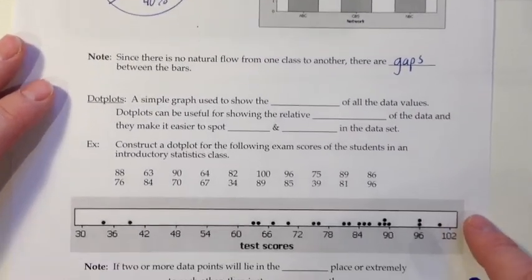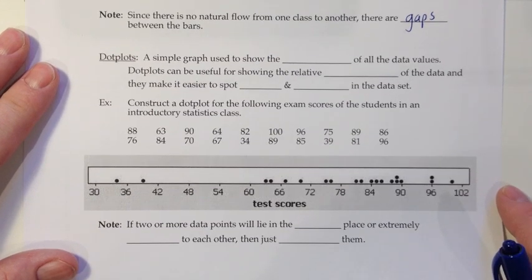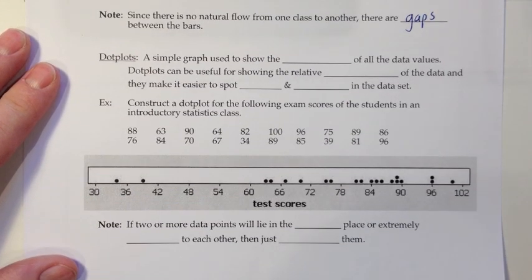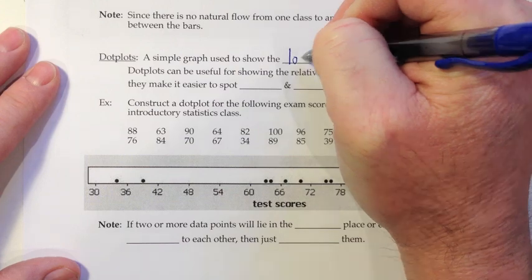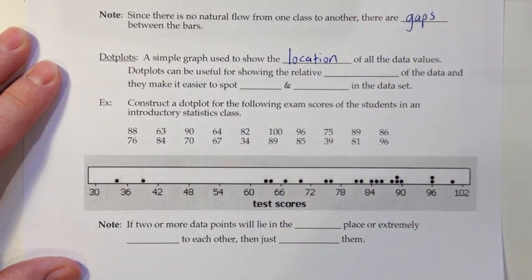All right, now we're going to go ahead and move back to the quantitative data for a little bit and look at something called a dot plot. A dot plot is a simple graph that's used to show the location of all the data values. And dot plots can be useful for showing the relative position of the data, and they make it easier to spot gaps and clusters in the data set.